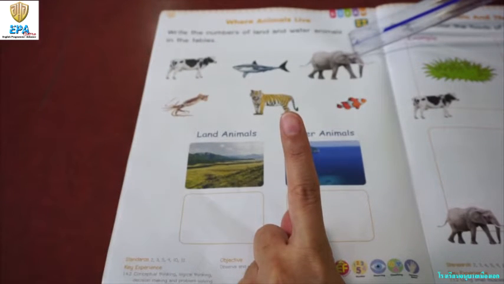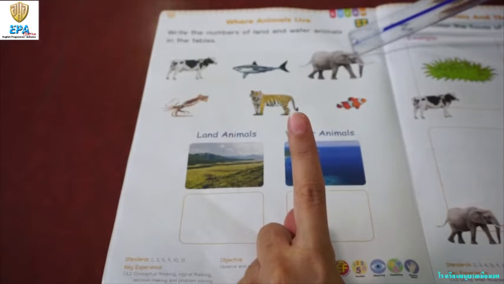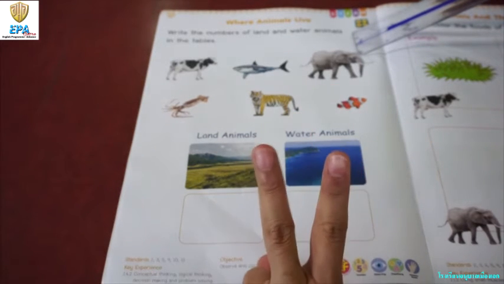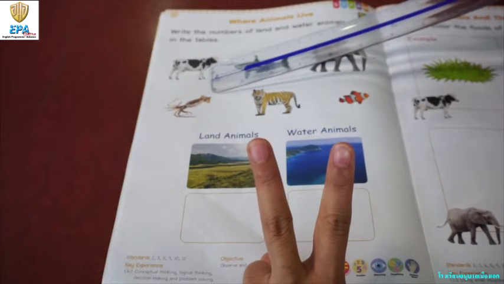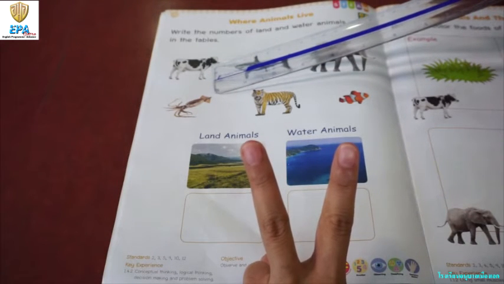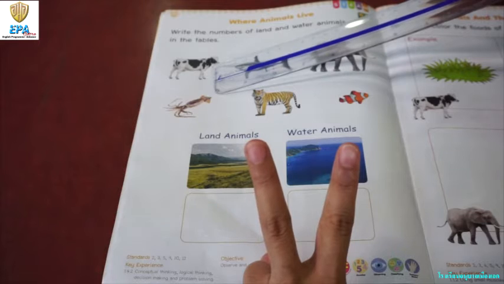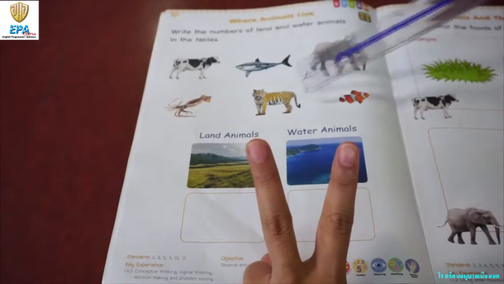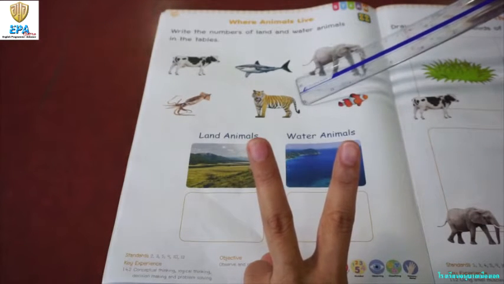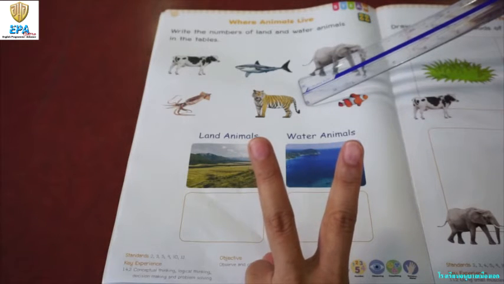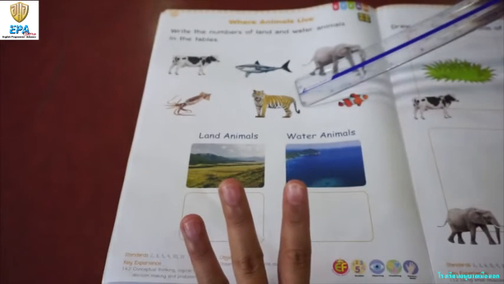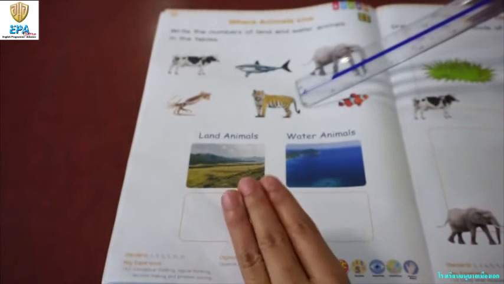How about elephant? Is it land animal or water animal? Land animal. So we have two. Next, squid. Is it land animal or water animal? Water animal. Next one, tiger. Is it land animal or water animal? Land animal. Very good. So we have three.